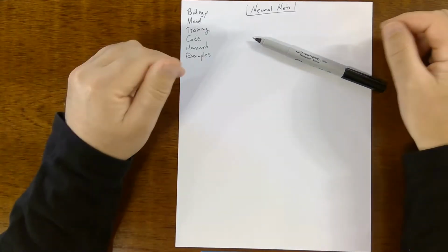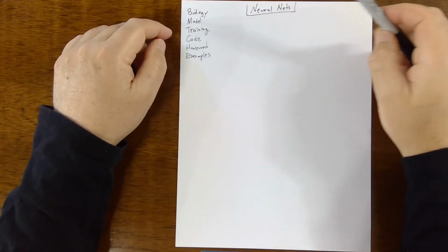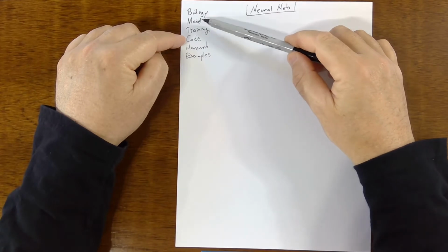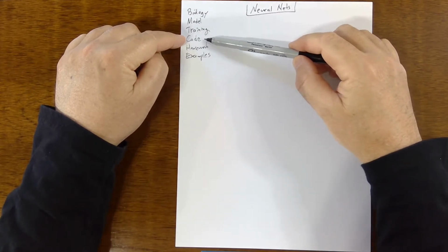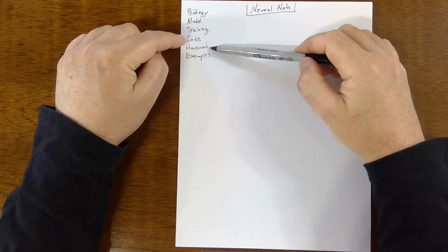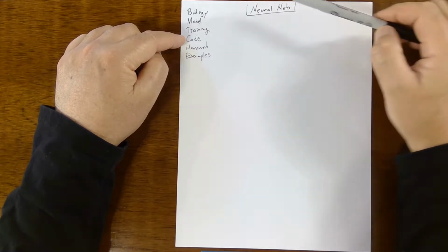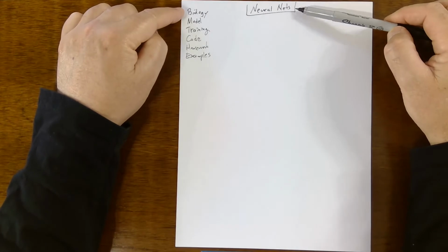Welcome back. Let's talk about neural nets. Here's the agenda. Biology, we'll look at a model, talk about training, look at some code, talk about the homework, and then work some examples. So what are neural nets?